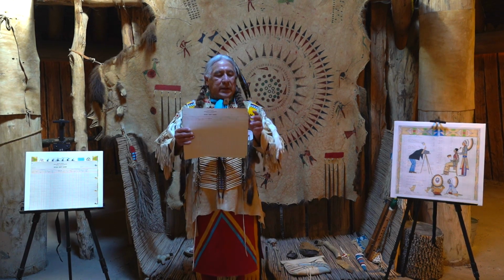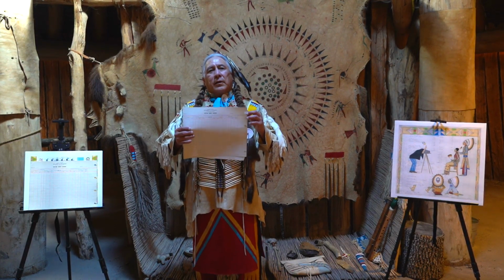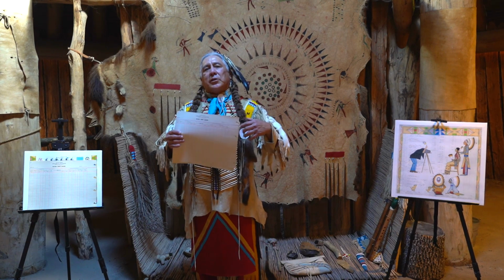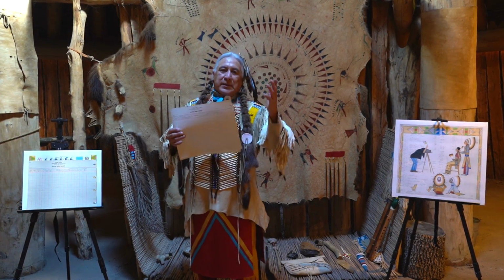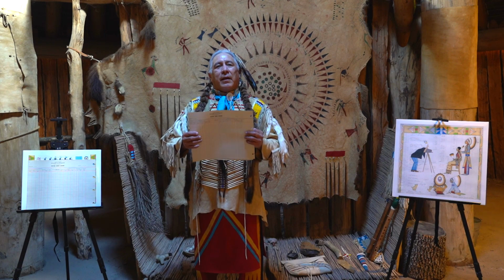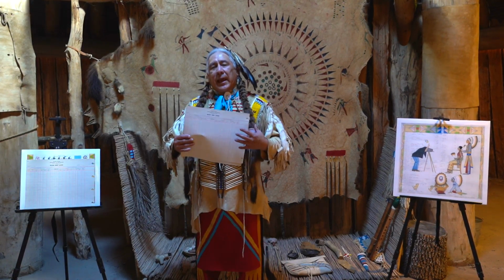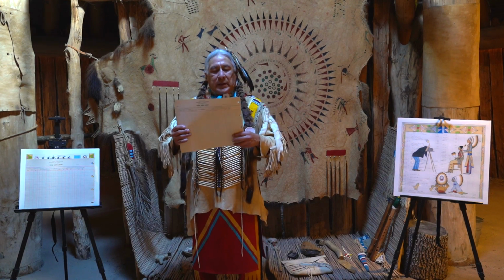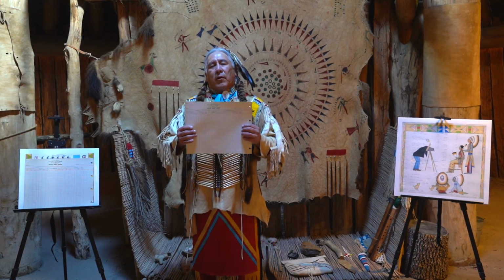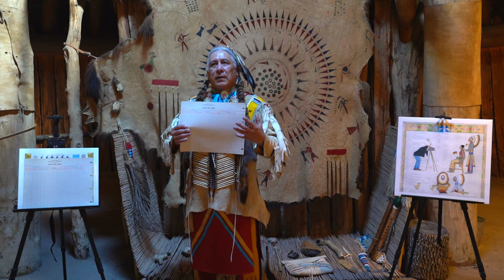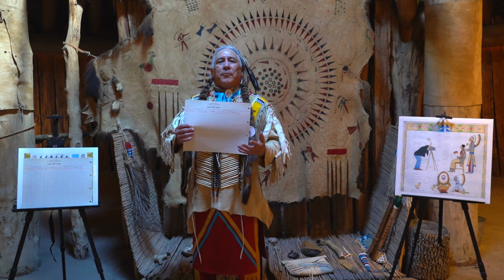There are several different thoughts of how ledger art really began, but this is my version, from my historic background as well. The use of paper became not only a commodity, but a way to express who they were as a people.